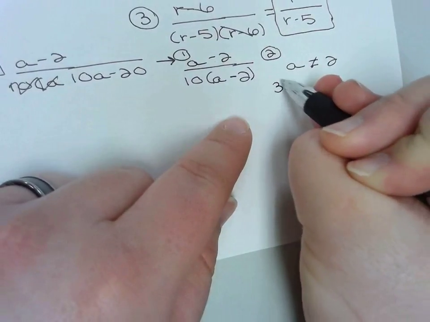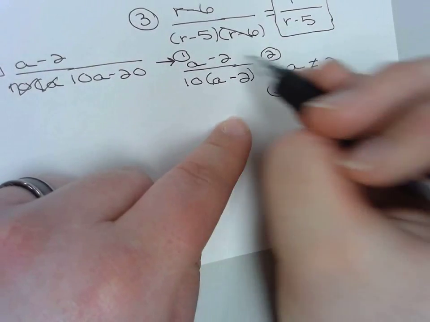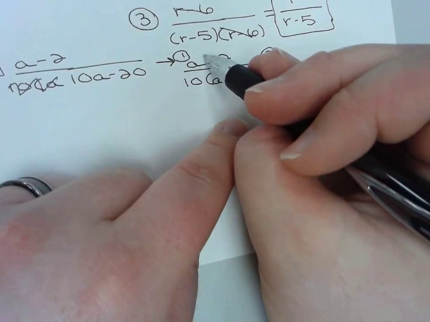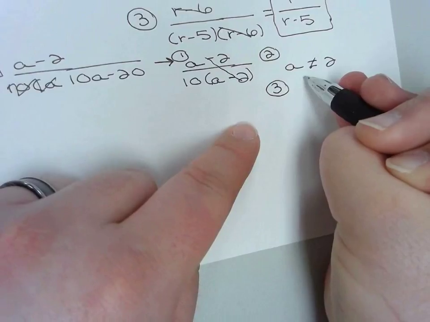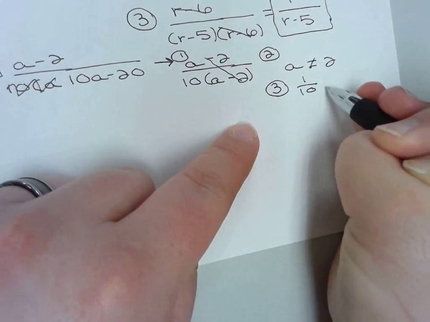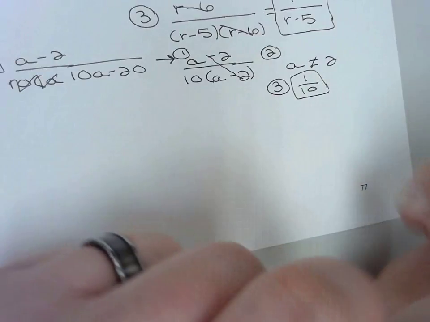And then the third step is to cancel out the like terms, which will be what? A minus 2, A minus 2. So that will leave me 1 over 10, because 10 is in the bottom.